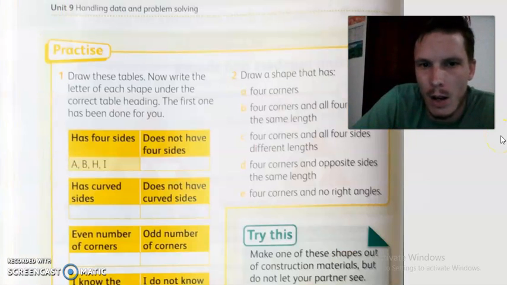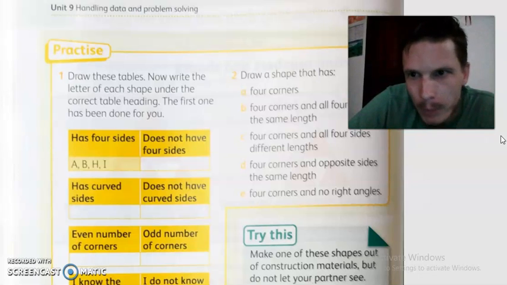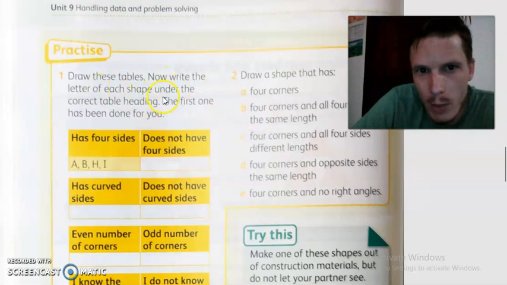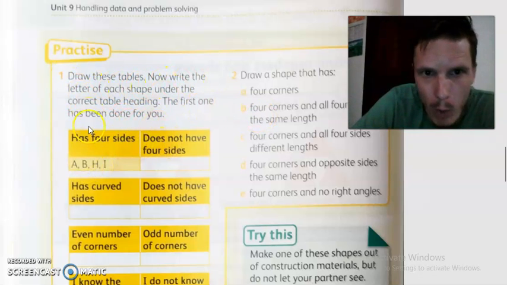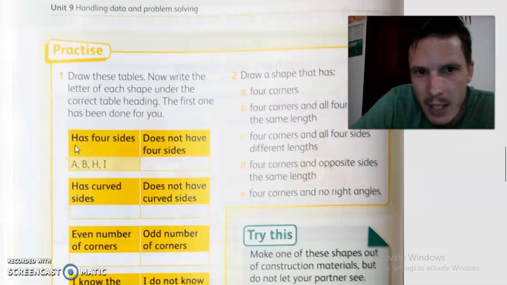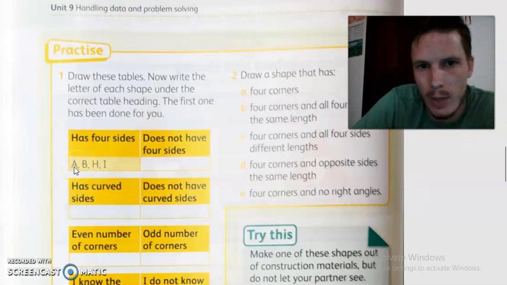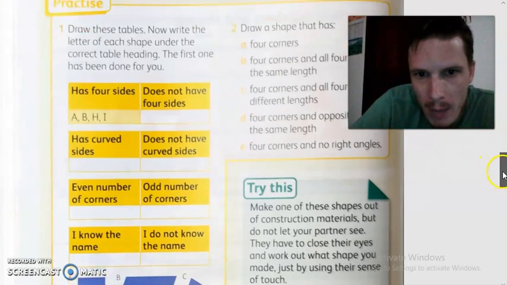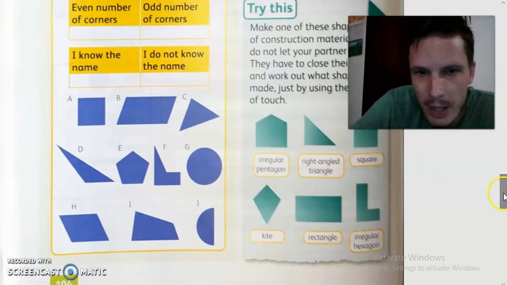Okay, page 104. What we're going to have to do is to draw some more tables. Okay, so we're going to have to copy out the tables that are here in number 1. So the first one is shapes that have 4 sides and shapes that do not have 4 sides. Okay, so one of the columns has already been done for us. So we can see in column 1 we already have A, B, H and I. And this table here, it is about some shapes which are here further down the page.